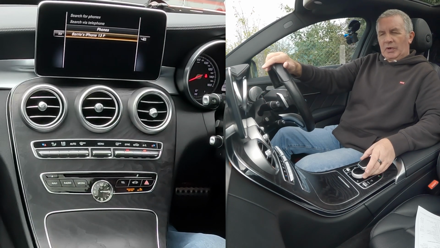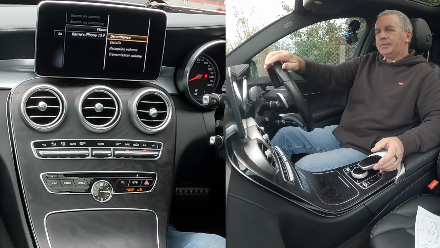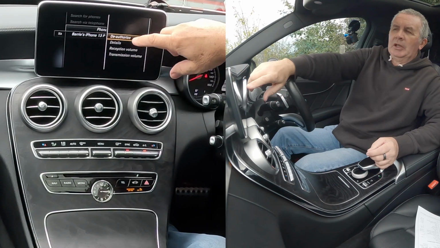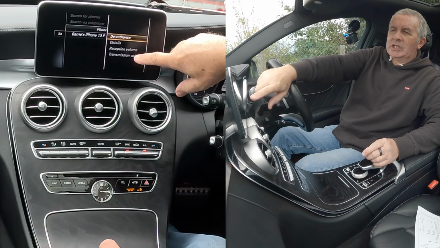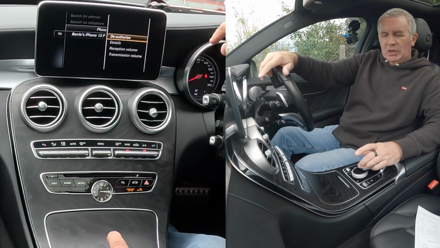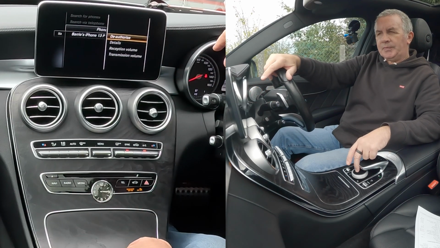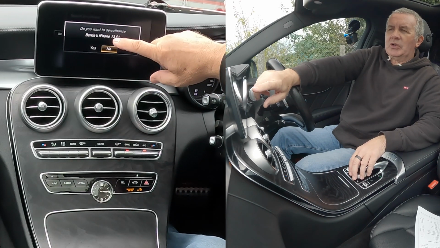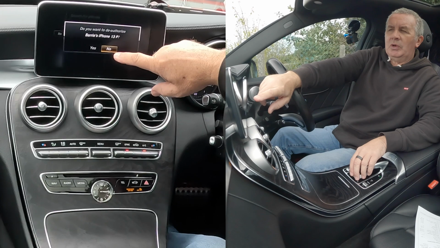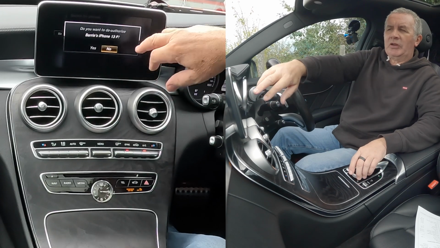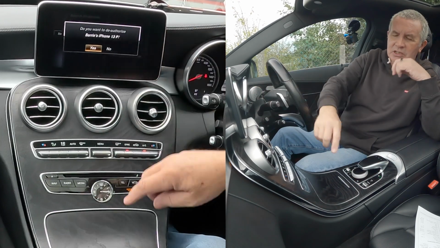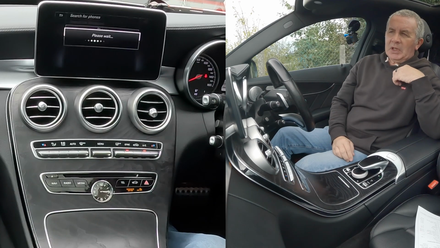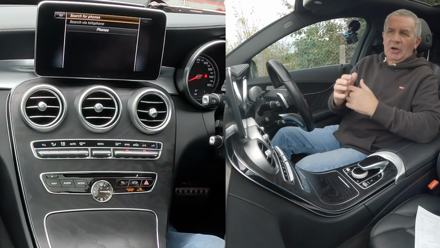If we knock the rotary control across, it brings up this new menu: deauthorize, details, reception volume, transmission volume. We want deauthorize, so I click on deauthorize. Do you want to deauthorize Barry's iPhone 13 Pro? Yes and no. It's defaulted to no, but we want yes. Highlight yes, click the rotary control, it's gone.